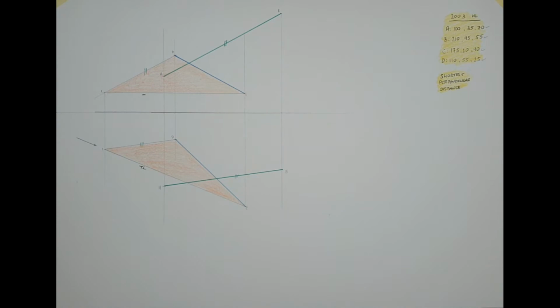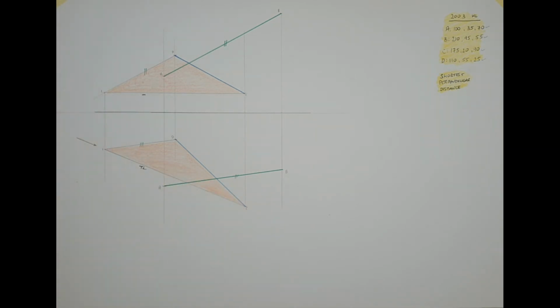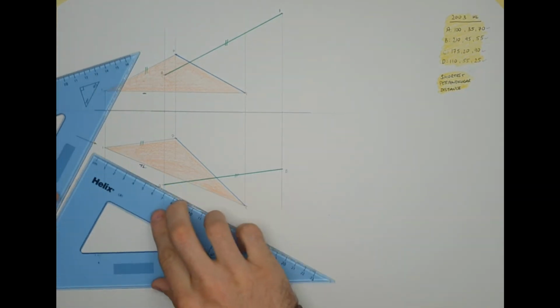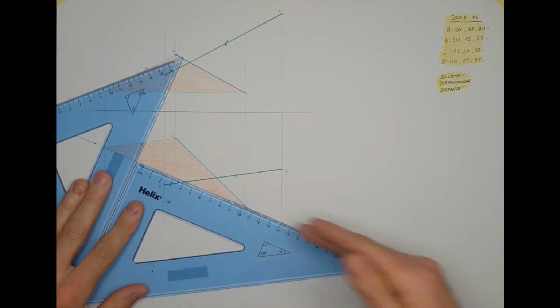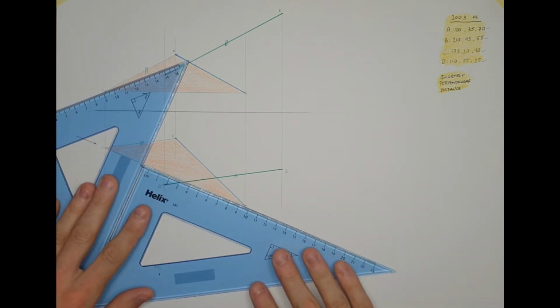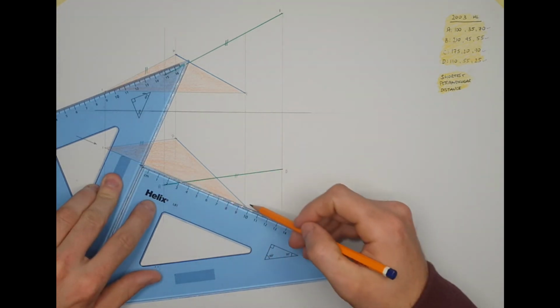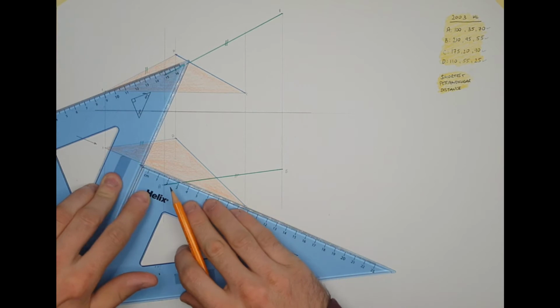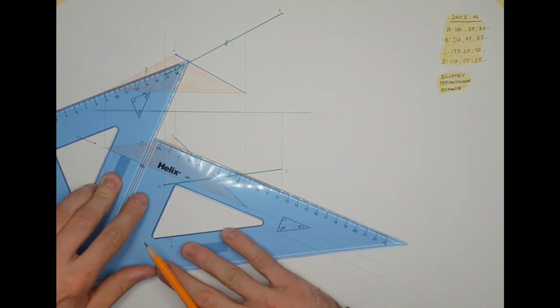The next job I'm going to do is project my auxiliary view looking along in the direction 1C, which is the true length line. So let's go for that. I'm just going to use the sliding set squares altogether for this. I'll take the angle. I'm not going to go right out along. I want to get a decent projection on this, so I'll take the angle of the true length line, and I'll project parallel to that from all of my points.